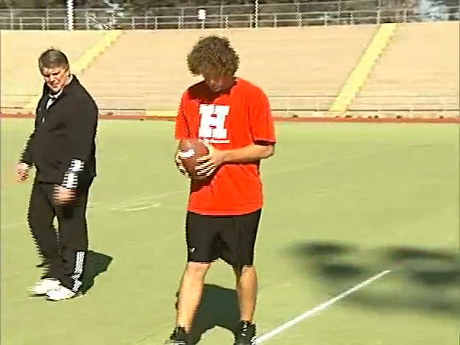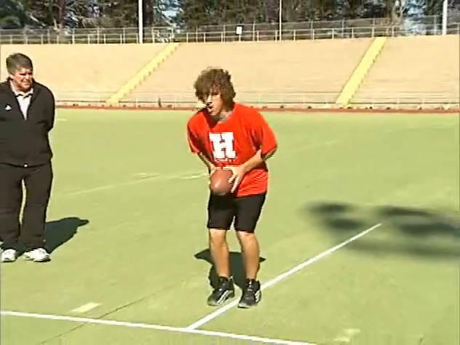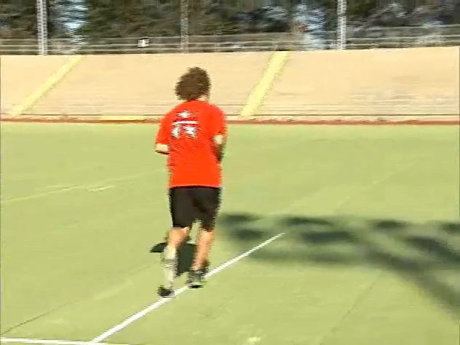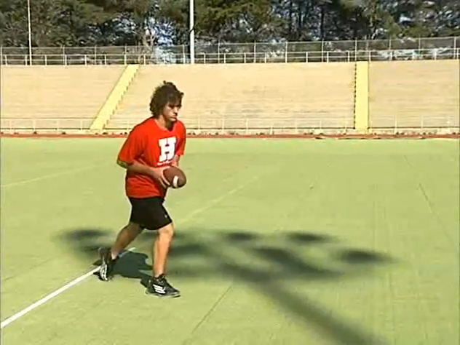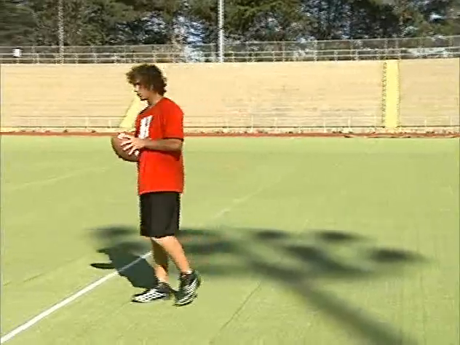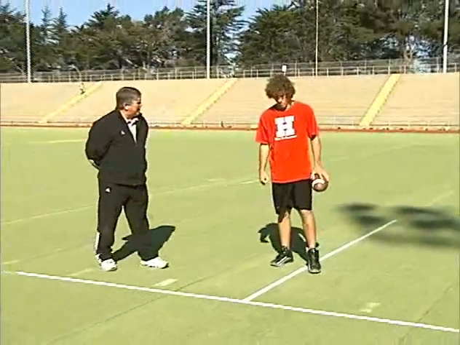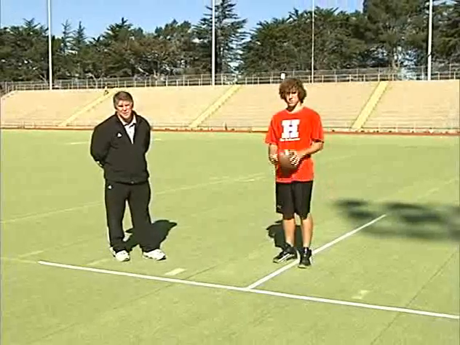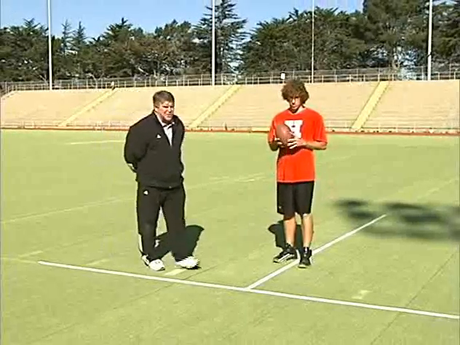Let's try that one more time. Okay, let's get the third step. Set. 1, 2, down. There you go, perfect. That's it, just like that. Okay, good job, good job. All right, and then from there you take it all the way downhill and option that defensive end for the keeper or the pitch. Okay, now that's the trap option play.